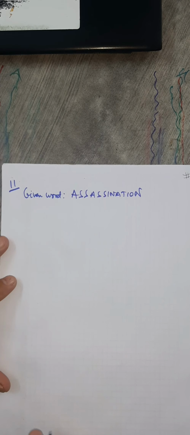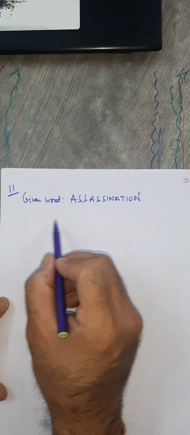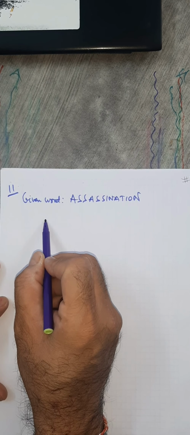Next question. In how many ways can the letters of the word ASSASSINATION be arranged so that all S are together? See, this is a question of permutation, because there is a concept of arrangement. So here, with the condition that all S are together, I'll just arrange like this.